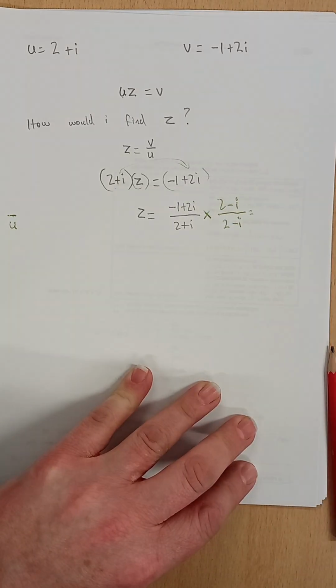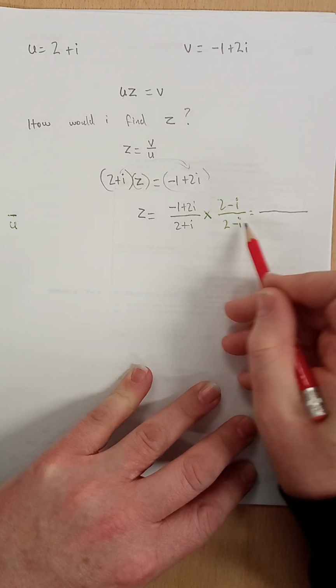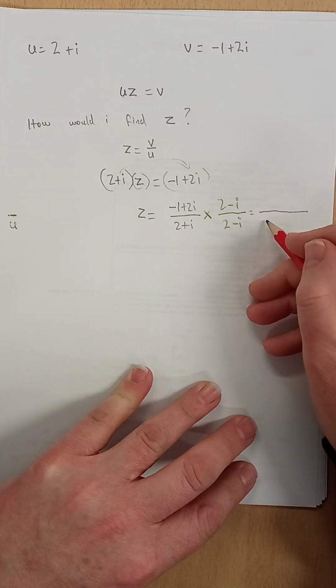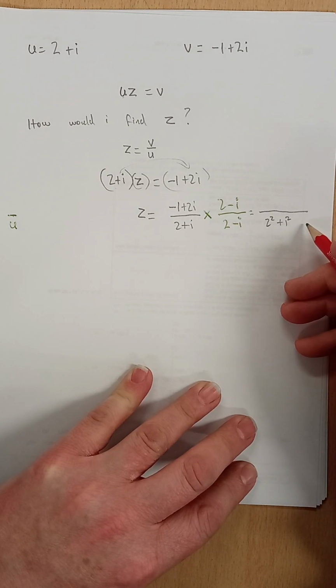So now we have to multiply this out. Let's multiply this out using our little trick. To multiply out two conjugates together, you just square the numbers. That's just 2 squared plus 1 squared, which is 5.